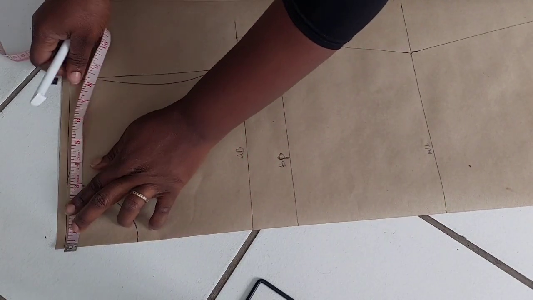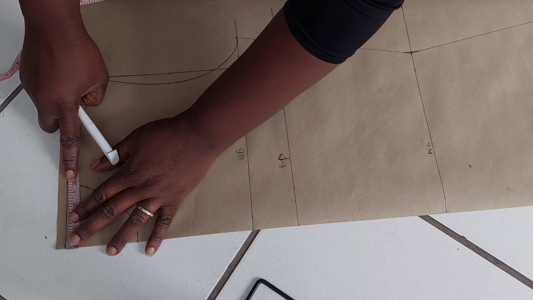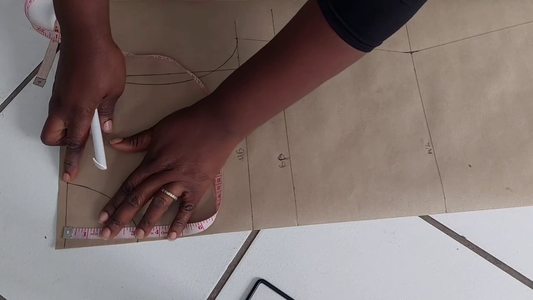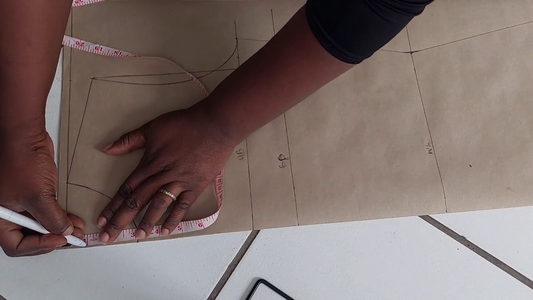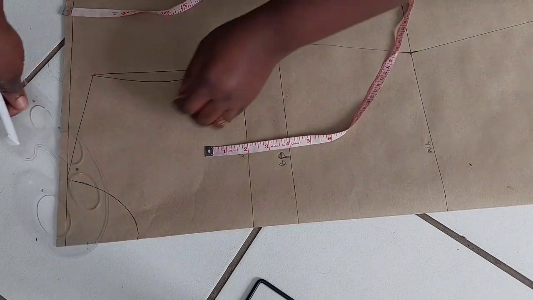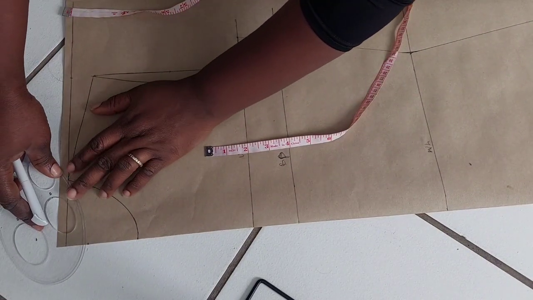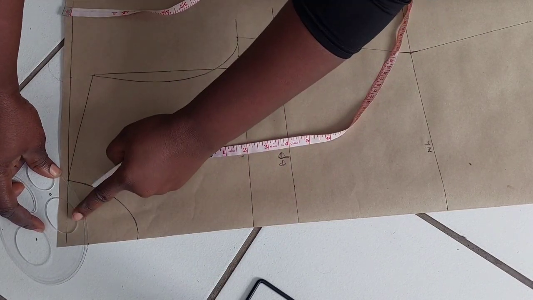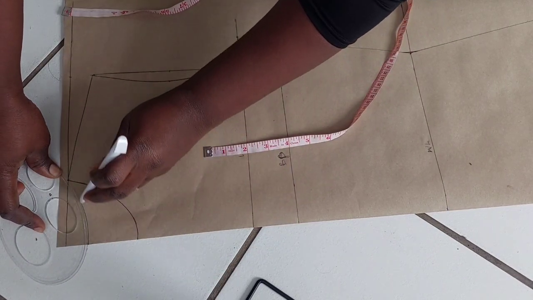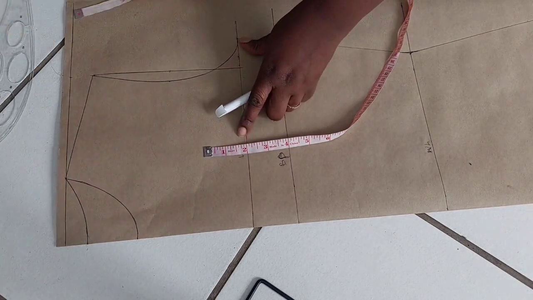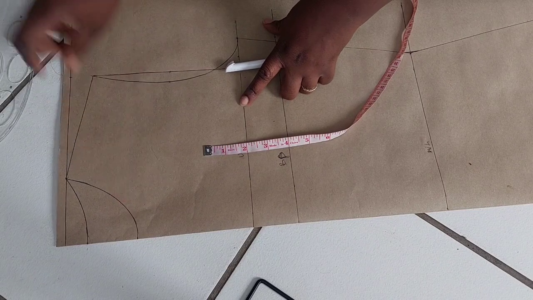So for the back M line, if you use 3 by 3 for the front, for the back we'll use 3 by 1. So connecting that together, we have this. So this is for our back and this is our front.